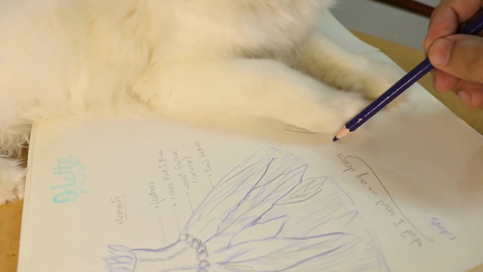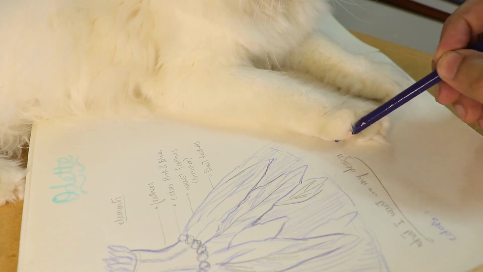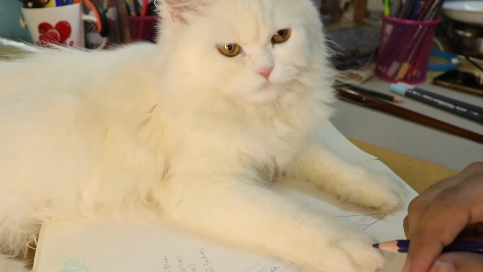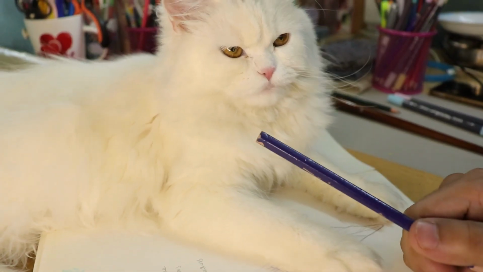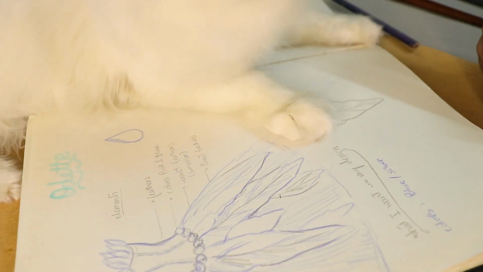And this is Pixie. She was not in the mood to be ignored this time. She wanted all the attention she could get, so she came on the table, literally sat on top of the page that I was drawing on, and was like, I ain't letting you draw anything today, you're gonna pet me. So that's what I did.